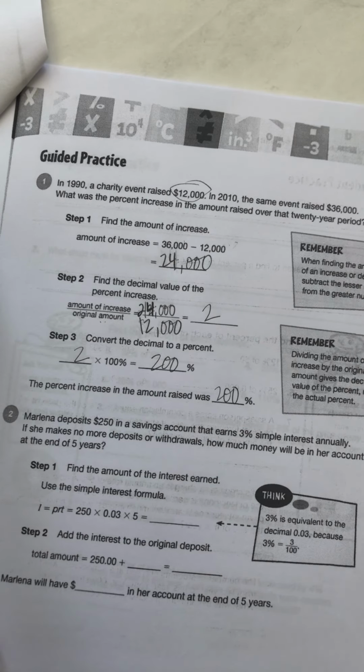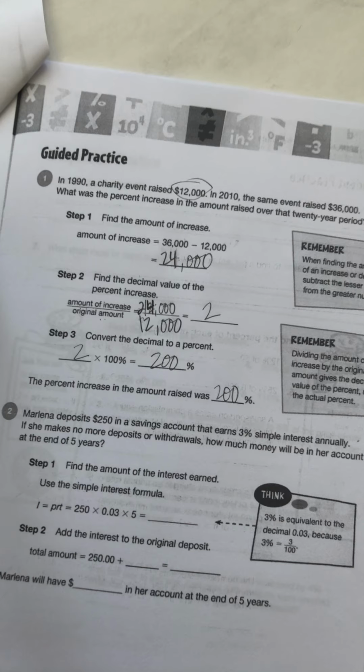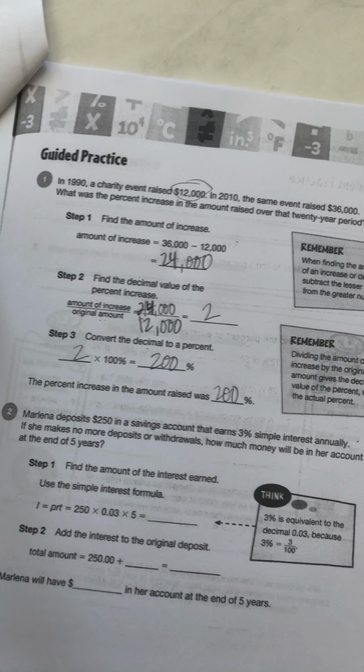All right, Marlena deposits $250 in a savings account that earns 3% simple interest annually. So this is another thing that interest does. Not only can you be charged interest when you borrow money, but also when you put money in a bank, the bank will give you money. You can make money off your money by placing it in that bank. The bank will pay you a small fee every year for keeping your money there. And the reason they do that is because they use your money to lend out to other people.